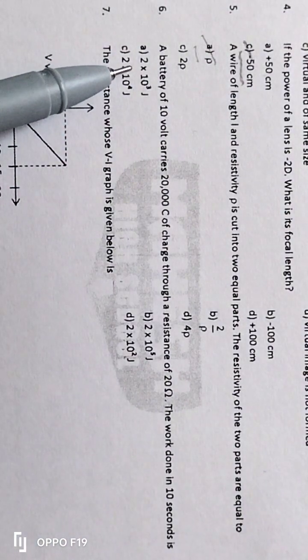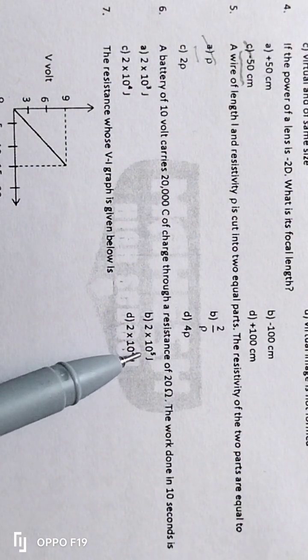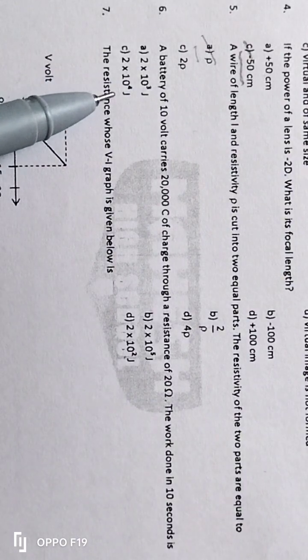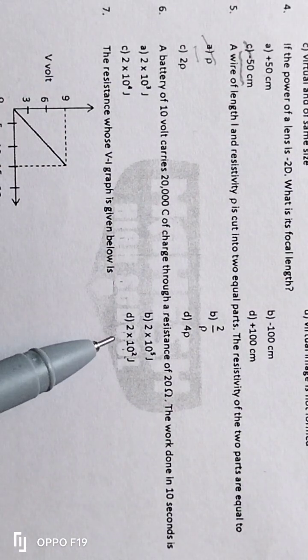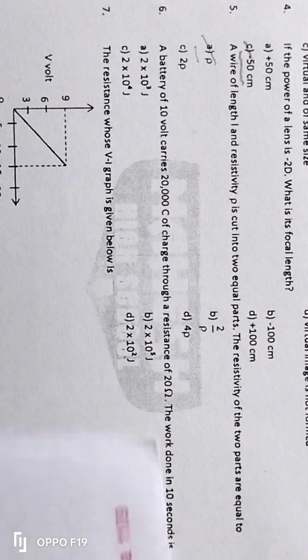Option A, 2 into 10 to the power of 3 joules. Option B, 2 into 10 to the power of 5 joules. Option C, 2 into 10 to the power of 4 joules. Option D, 2 into 10 to the power of 2 joules. So let us solve this one.